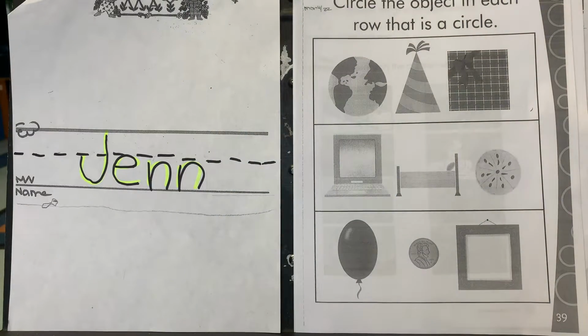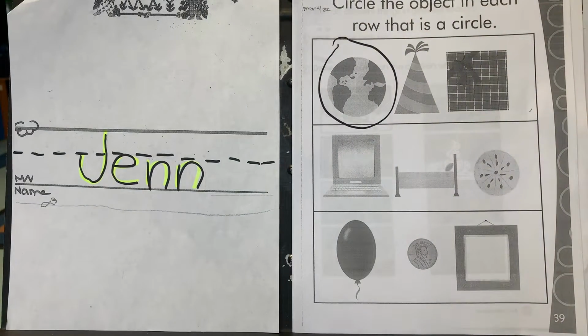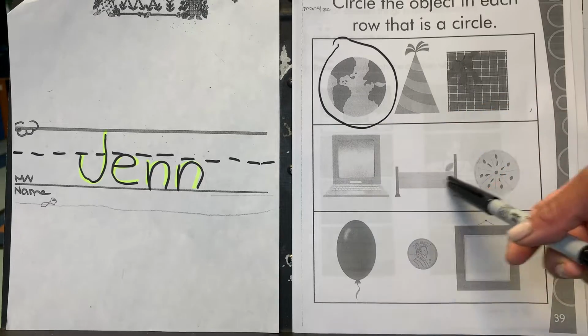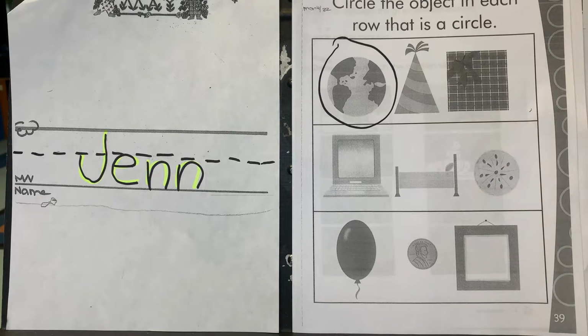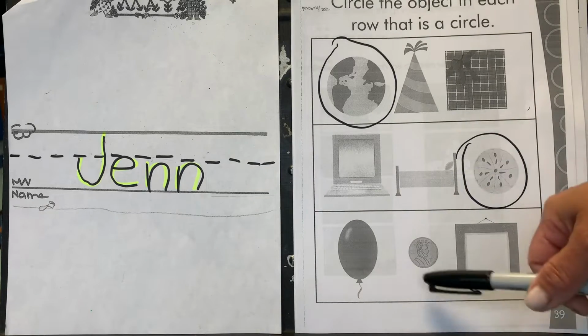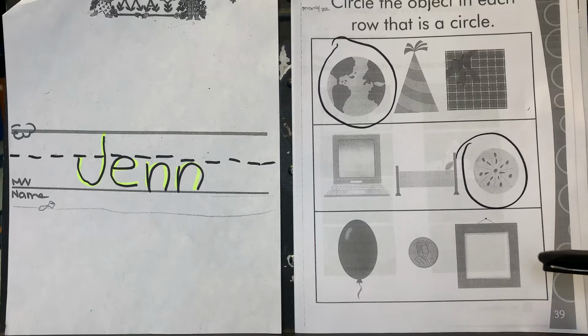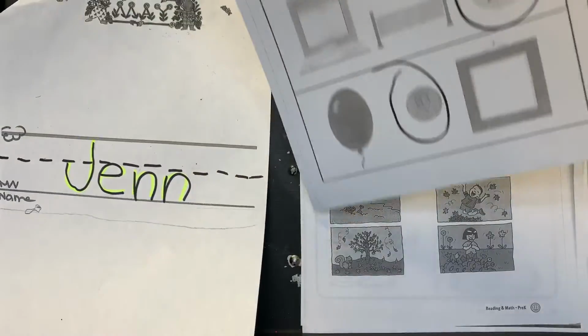Great job. So take a look at what this page says. Circle the object in each row that is a circle. Well, I don't need to tell you what's a circle. You already know how to draw circles. So let's do this page together. We got a circle, a triangle, and a square. That's right, circle the circle. The next row has something that's a square, something that's like a rectangle, and something round, a sand dollar. Well, that's a circle. Let's circle it. The next row has a balloon, that's an oval, a penny, that's a circle, and a square picture frame. We're going to circle the circle. Excellent job.